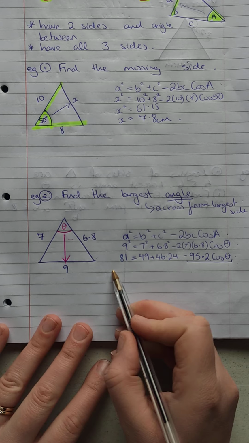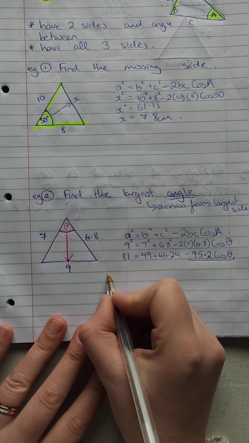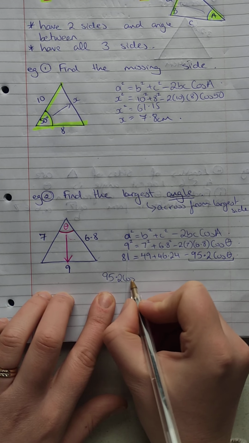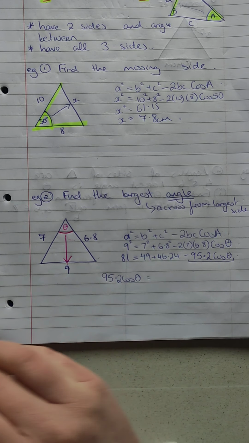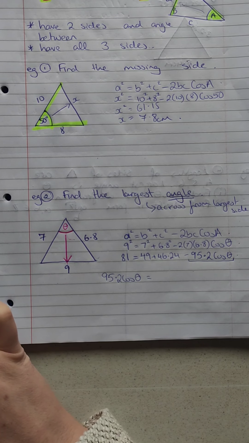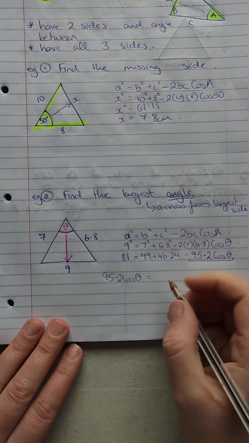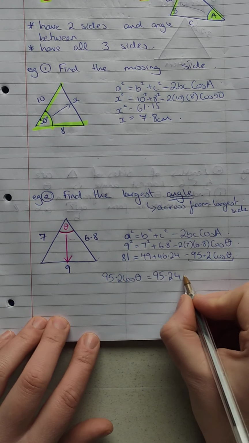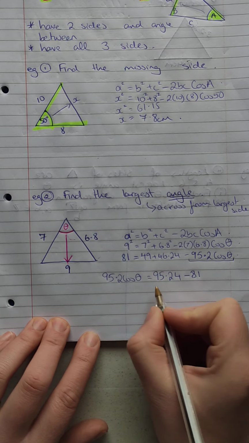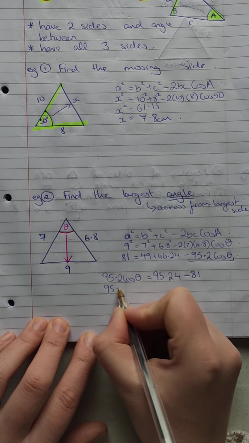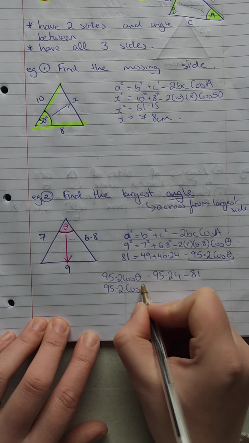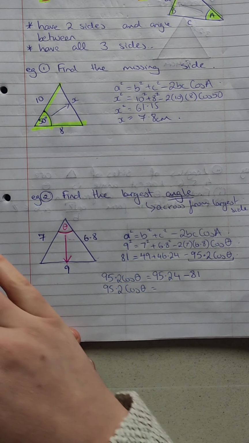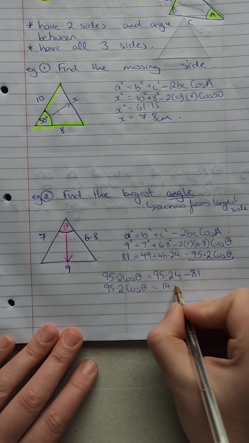When I bring it over to the other side, that becomes a plus. So I have 95.2 cos of theta equals, well, I can add those, 49 and 46.24 is 95.24. So I have 95.24. Bring this over, becomes minus 81. Then I have 95.2 cos theta is equal to, so 95.24 minus 81 equals 14.24, 14.24.